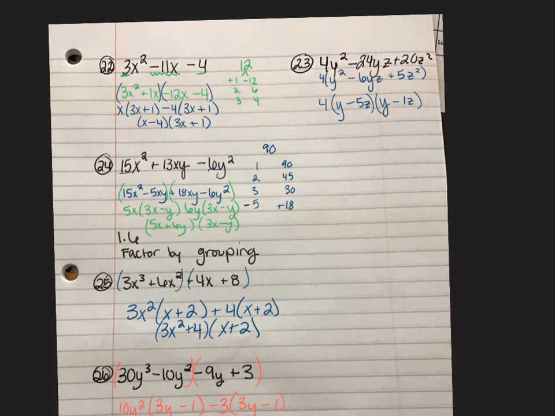22, we will take 3 times 4 to get 12. Factors of 12 are 1 and 12, 2 and 6, 3 and 4. And we're looking for ones that will have two different signs because of this negative and add up to negative 11, which is positive 1, negative 12.